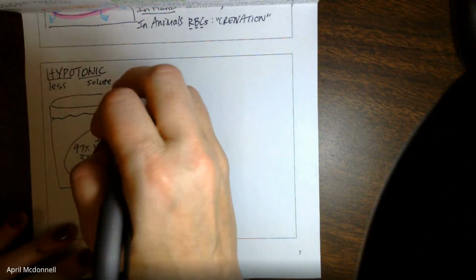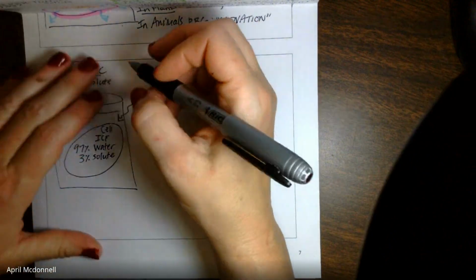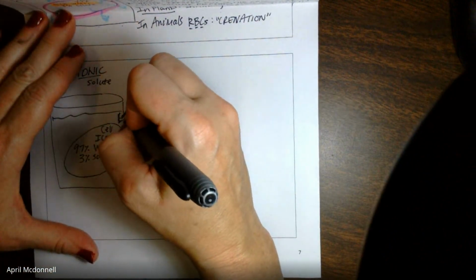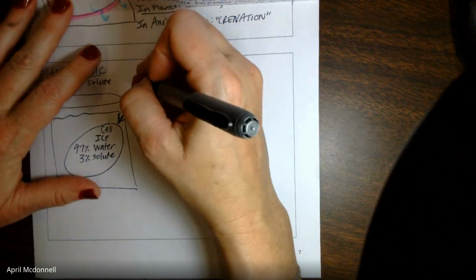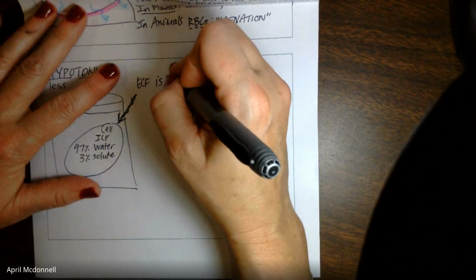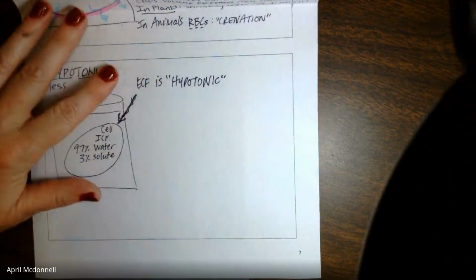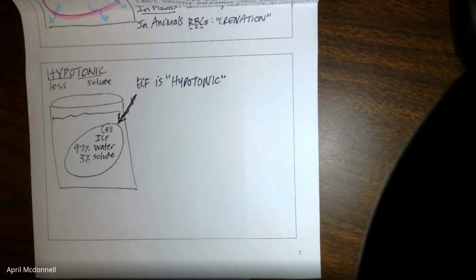So what if the fluid surrounding the cell is hypotonic? Can you give me a number value for the amount of solute that might be in the ECF if the ECF is hypotonic compared to the cell?